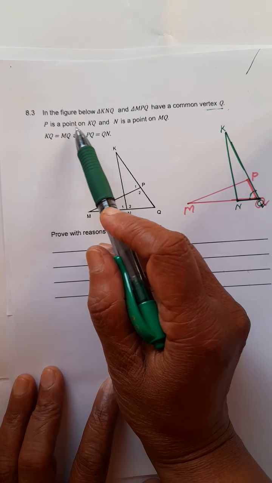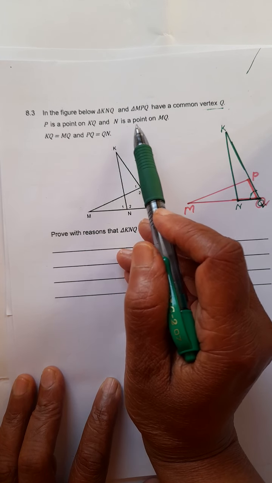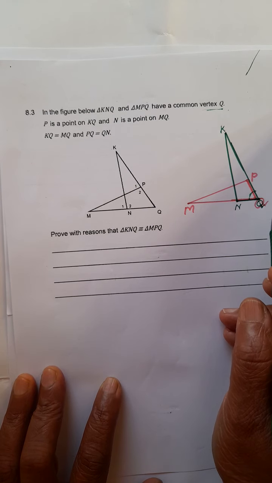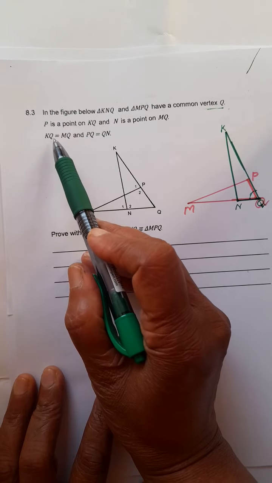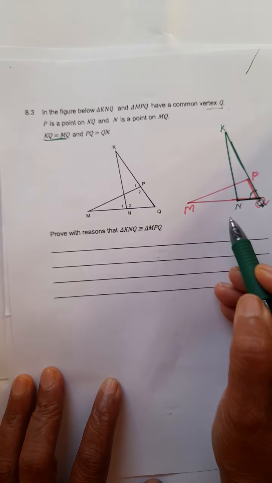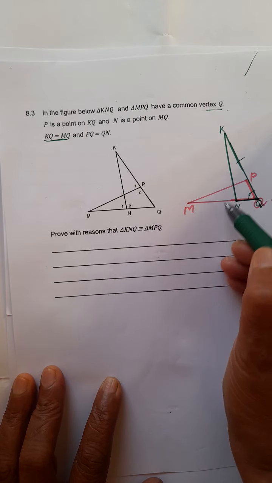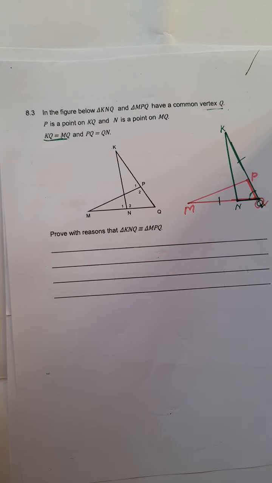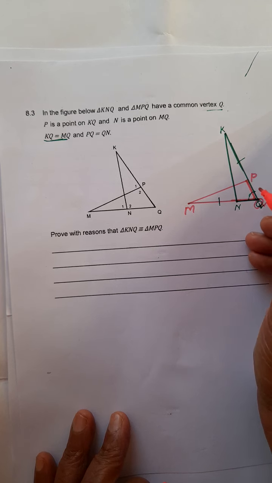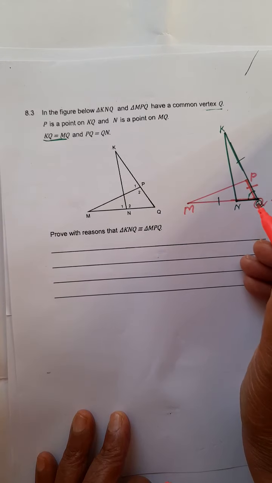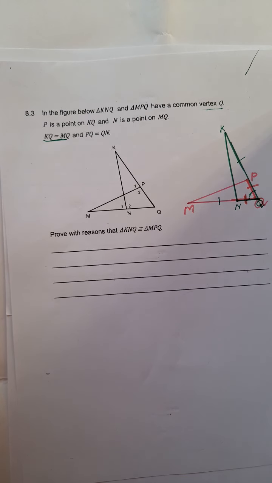And then P is a point on KQ and N is a point on MQ. But that is not giving us any equal sides or equal angles. But this is what we want: KQ is equal to MQ. What is that? KQ is this one, is equal to MQ. And also it is given PQ equals QN. Where is PQ? That is this small line. PQ equals QN, this one here.